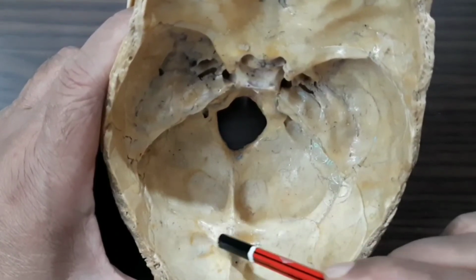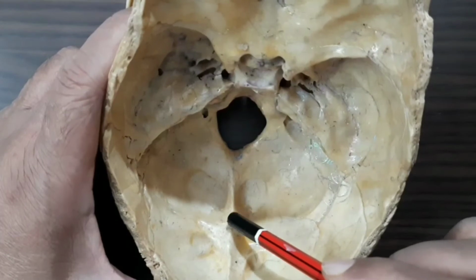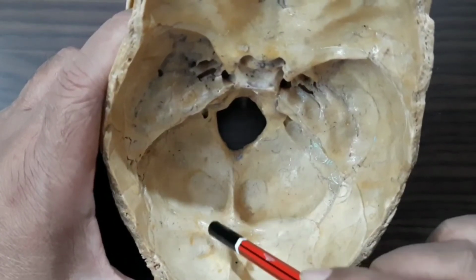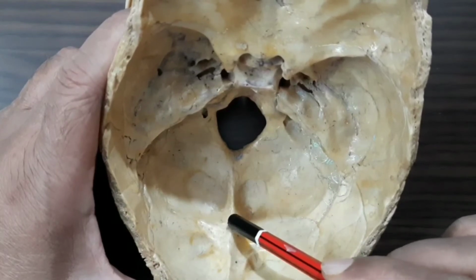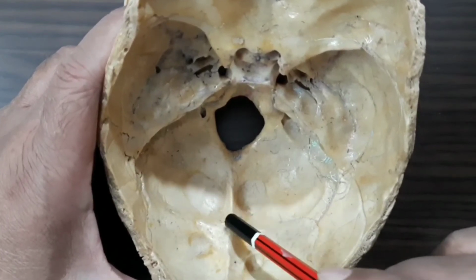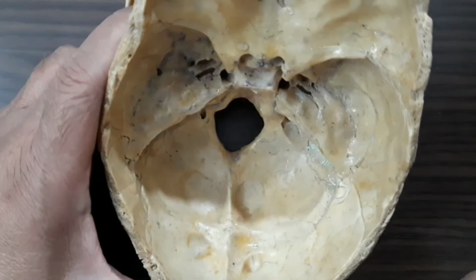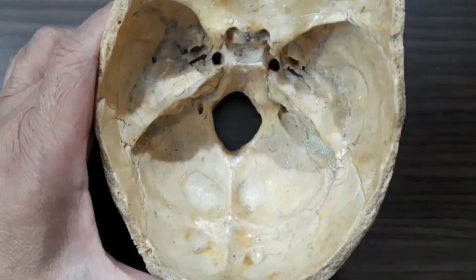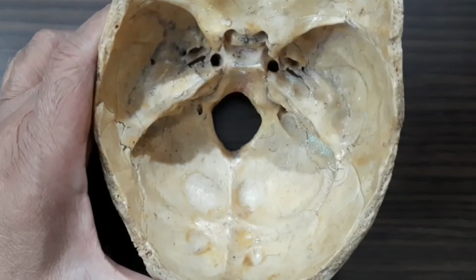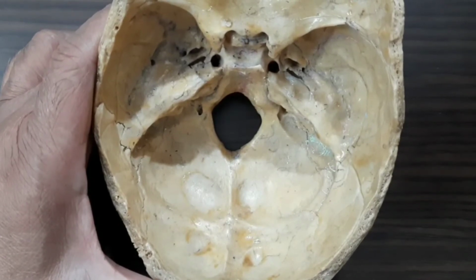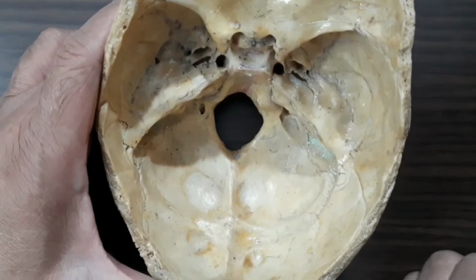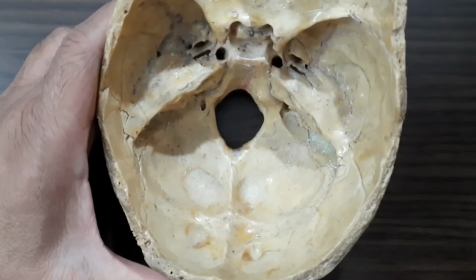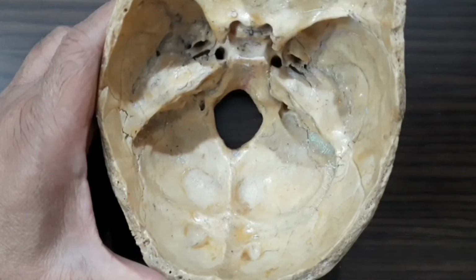So many sinuses come in close relation to the internal occipital protuberance. So this area is also known as the confluence of sinuses, where the dural venous sinuses come and join each other, just in front of this internal occipital protuberance.